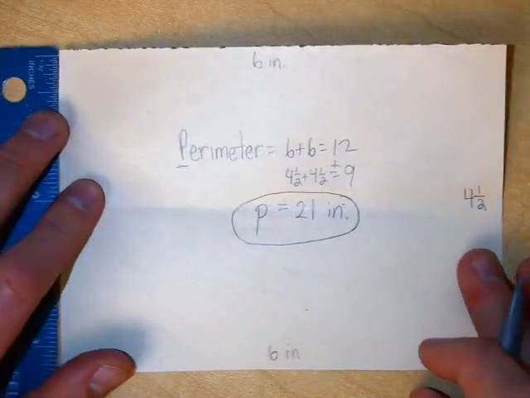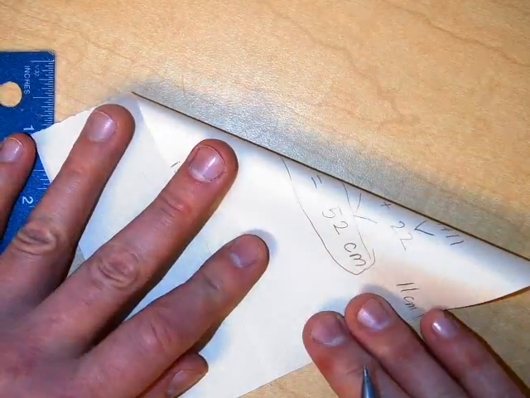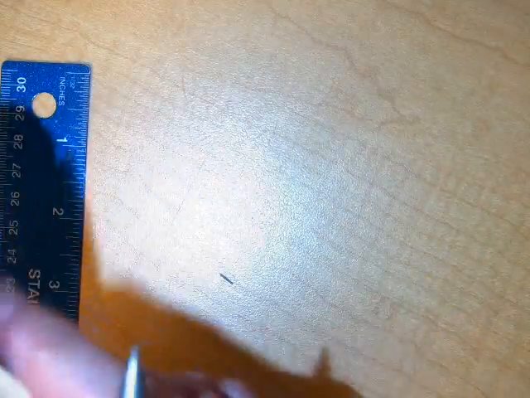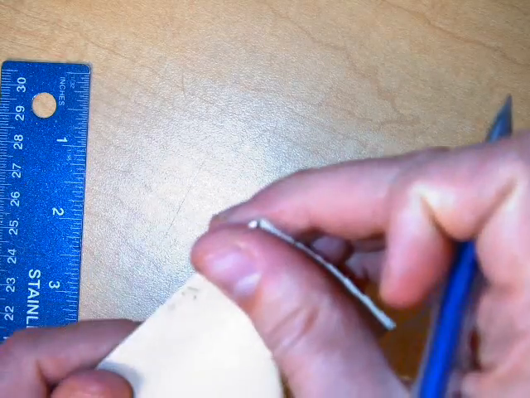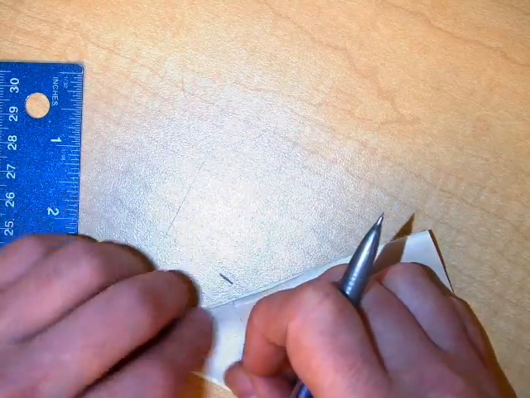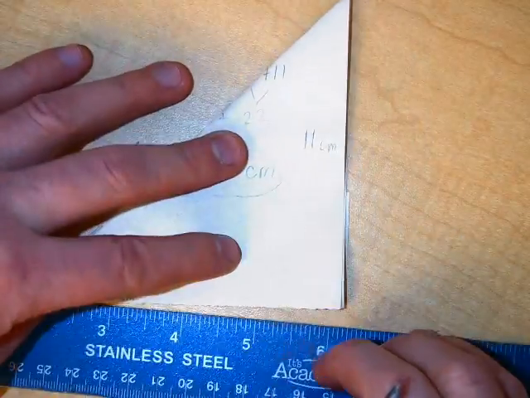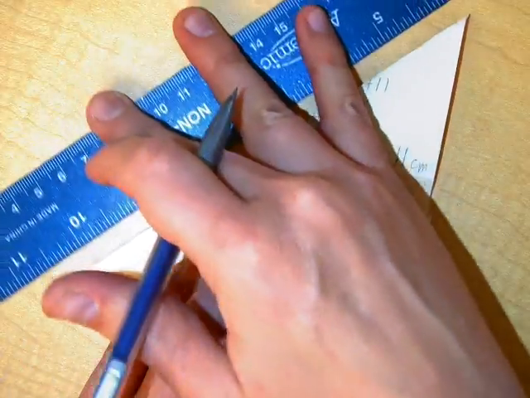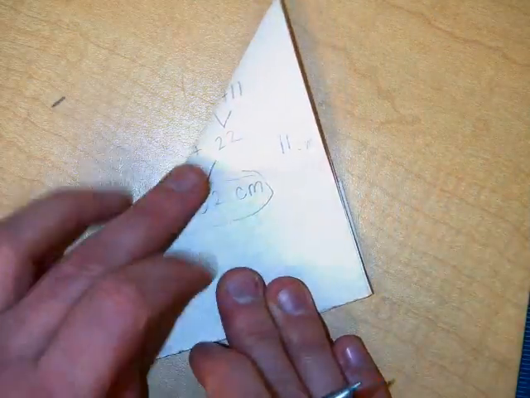So that's how we measure perimeter. I did it with a rectangle. You could just as easily do it with a triangle. Instead of measuring 4 sides, you would have to measure 3 sides. So let's say this is a triangle you're measuring. You would just measure this side, and this side, and this side, and add those 3 sides up. So that's how we measure perimeter.